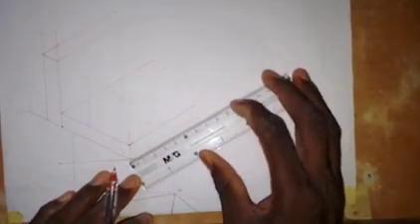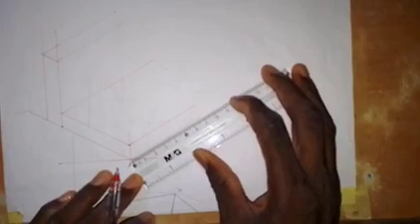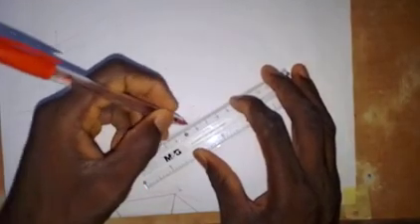Alright, so the next thing that we are going to do is to take the total length. As you can see, that total length on this side is 110 millimeters. So half of 110 is 55 millimeters. So we take a measurement of 55 millimeters. This is 55 millimeters here.